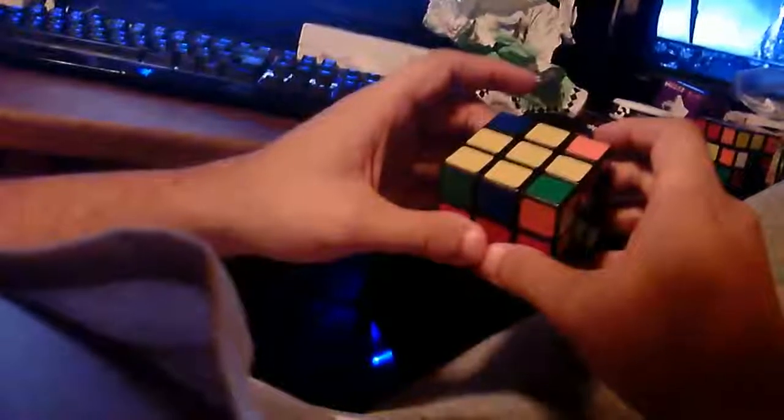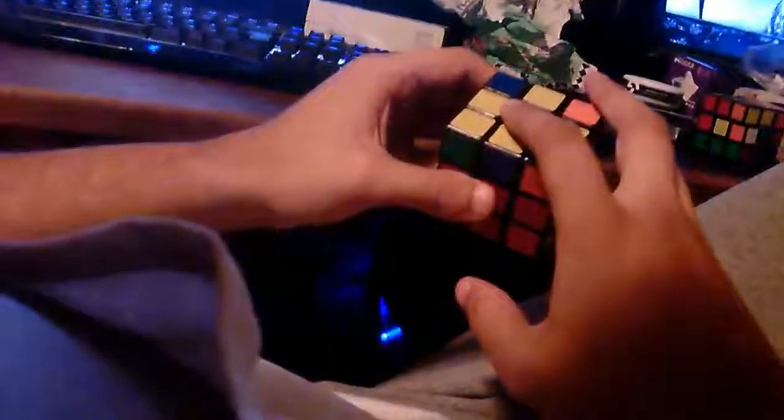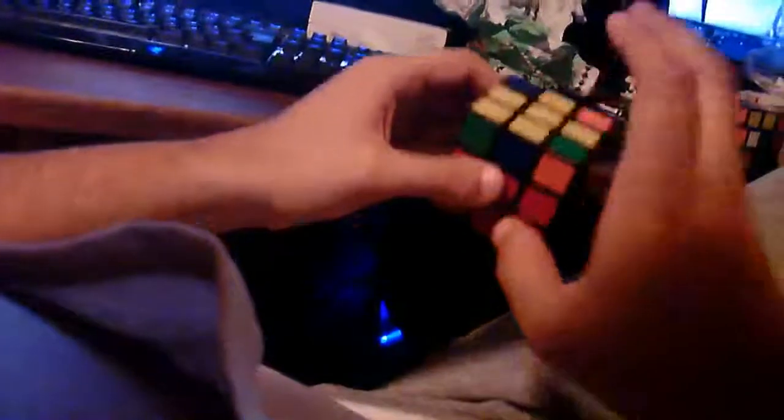So basically, to get this cross, all you would have to do is perform the FAT-Sune. If you have the L case, you perform the FAT-Sune once and it will be solved. If you have the dot case, you perform the FAT-Sune twice. First once to get one L, put it in the top right, and then once more.